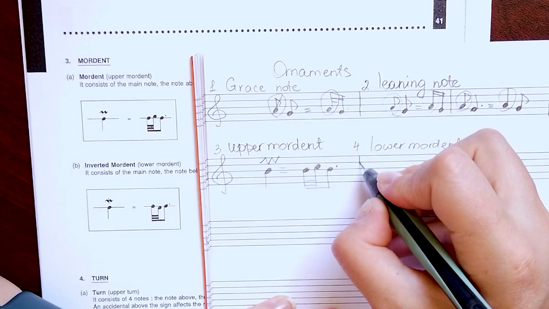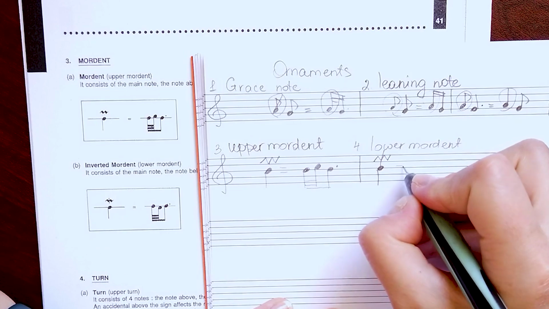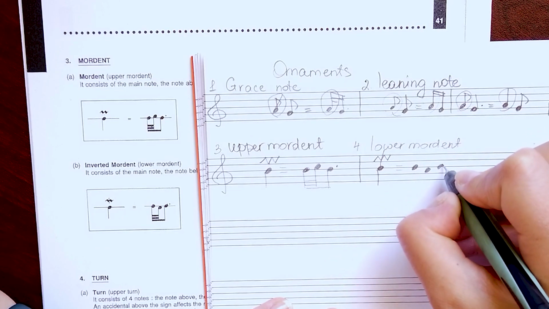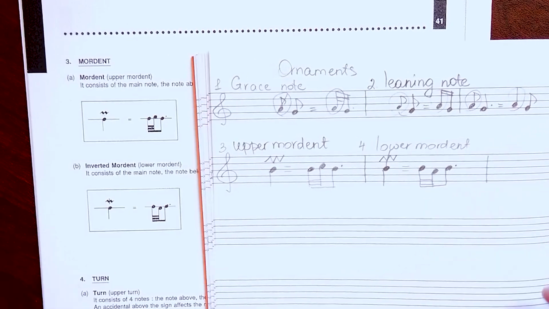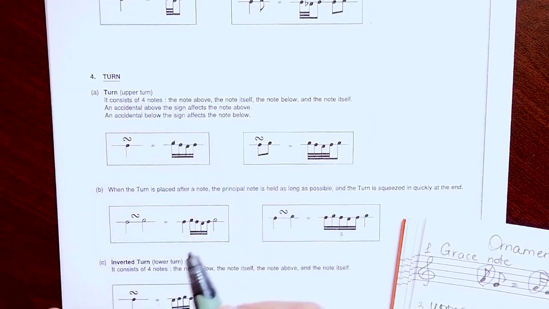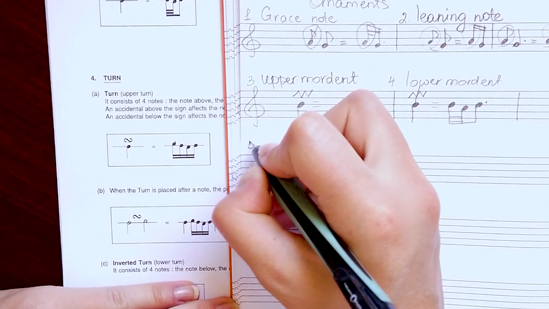The lower mordent looks the same way, just when we write it above the note, we have to cross it. In this case, it tells us that we have the main note, the note lower, and then back to the note itself, and the rhythm is demi-semiquaver and dotted quaver.